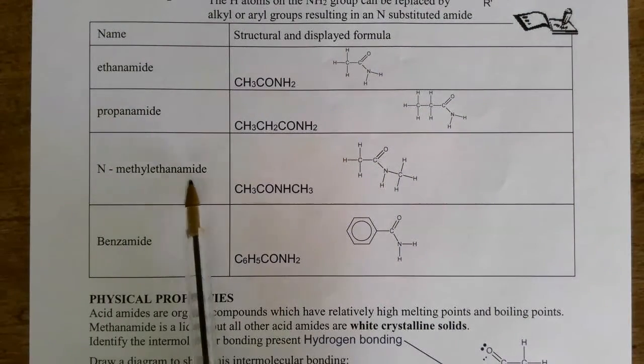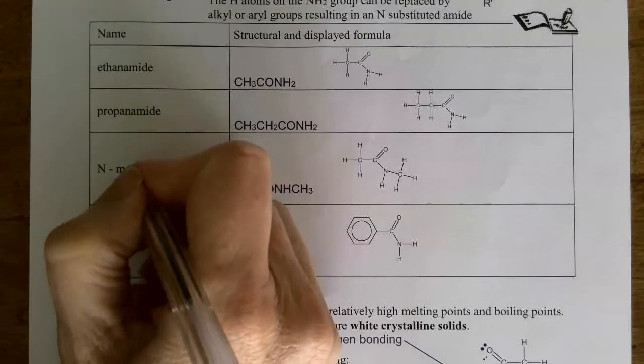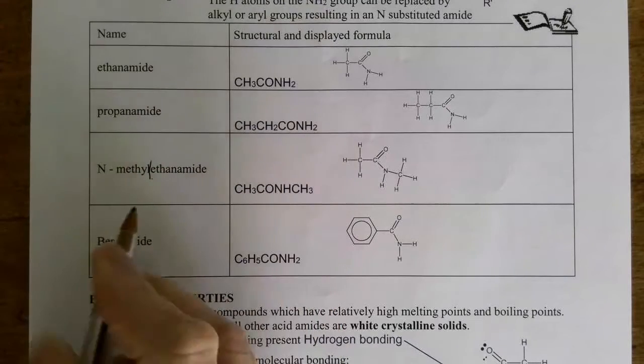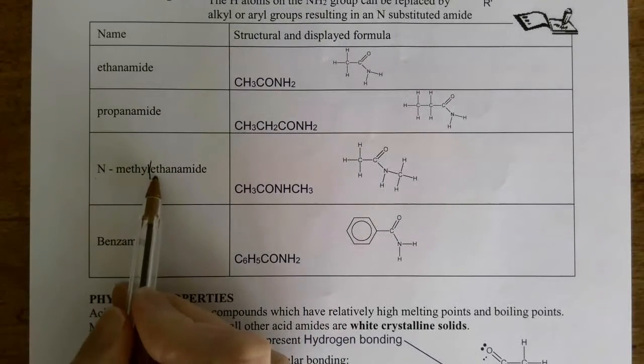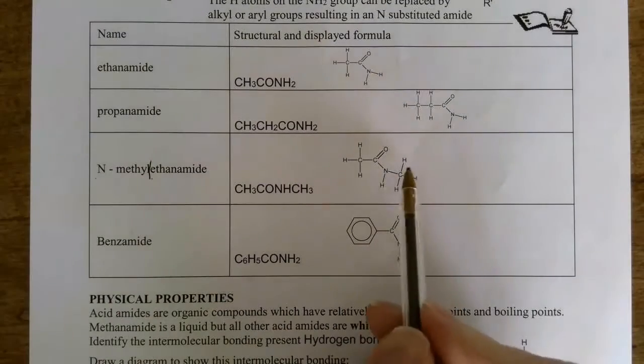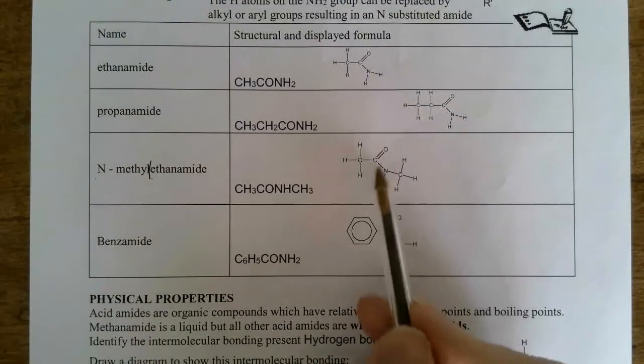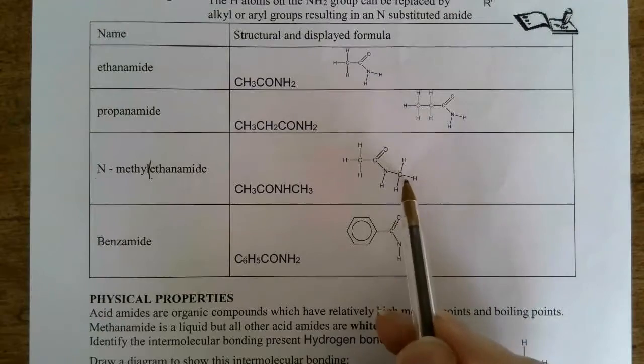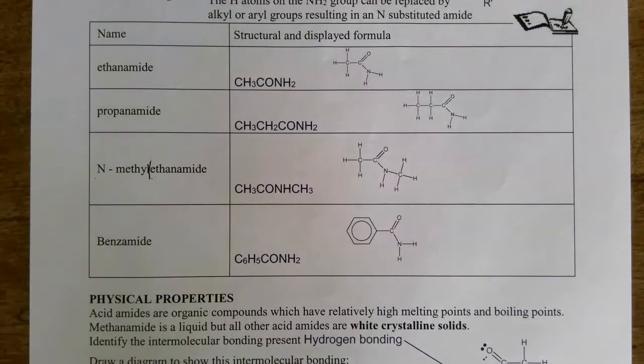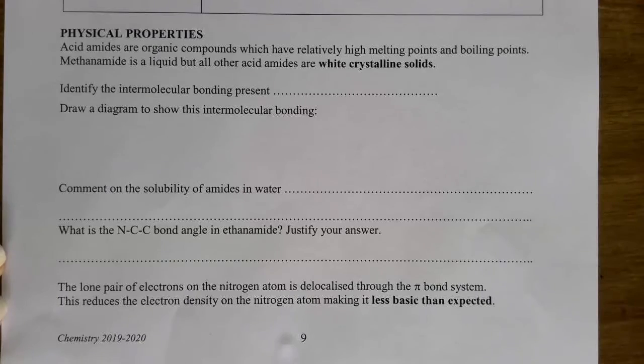N-methyl ethanamide is an example of an N substituted amide. So I have a methyl group substituted onto the nitrogen, then I have my ethanamide. So there's my ethan, and the amide is here, and I've got that methyl group replacing one of the hydrogens. The last one we need to be aware of is benzamide, which is a benzene ring with an amide functional group on it.